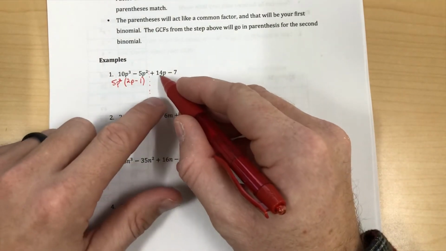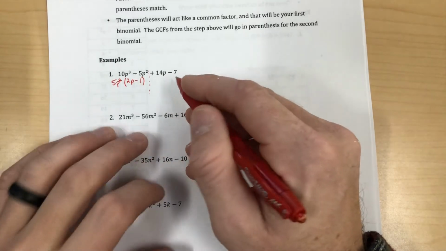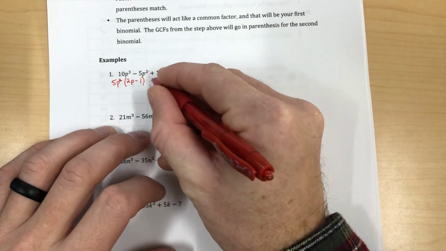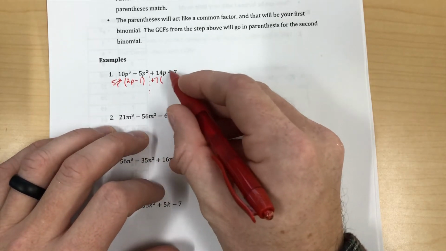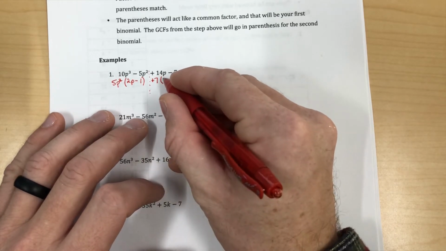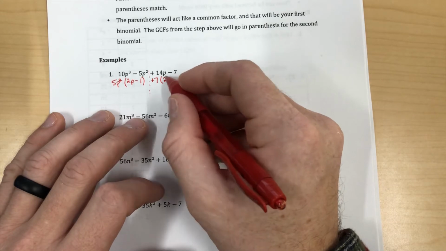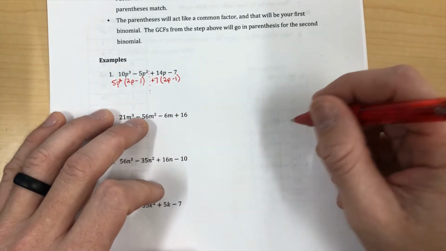Let's look at this side. We've got 14p minus 7. The greatest common factor between 14 and 7 would be 7. And I'm going to write a positive 7 here. The reason I'm going to write a positive is we're going to take care of this negative in just a minute. So 7 times 2 would give you 14. And you have to keep that p. And then here, positive 7 times a negative 1 would give you a negative 7.